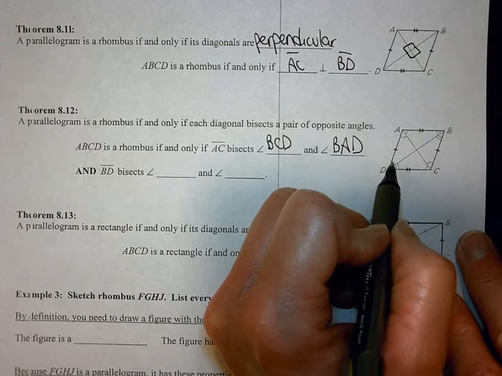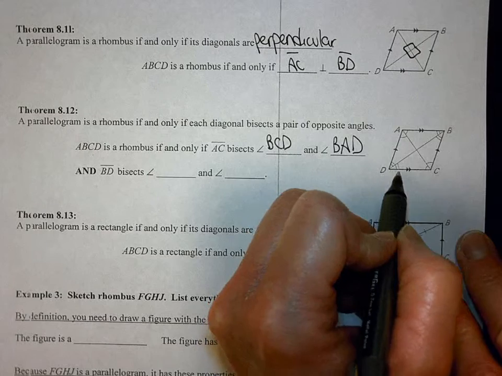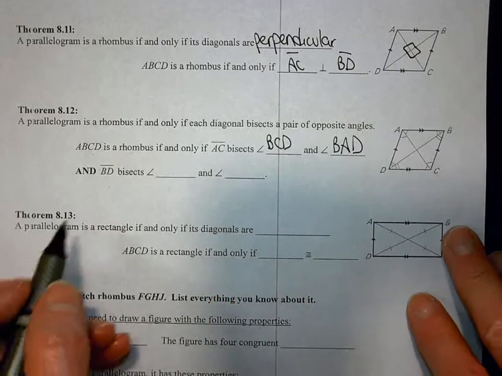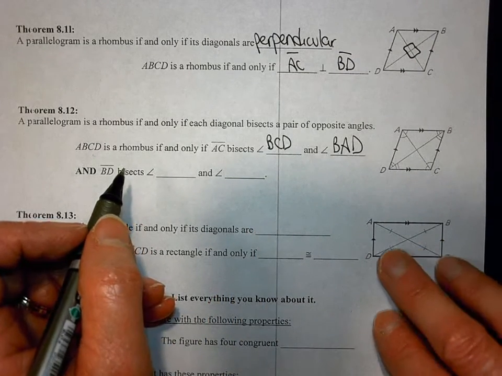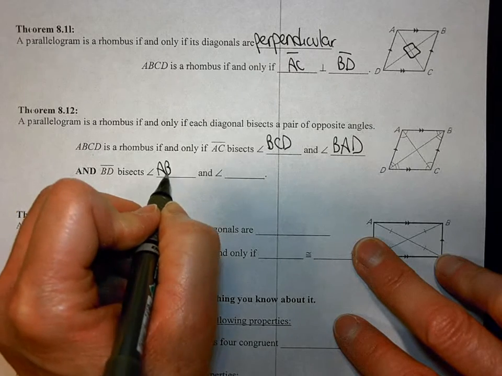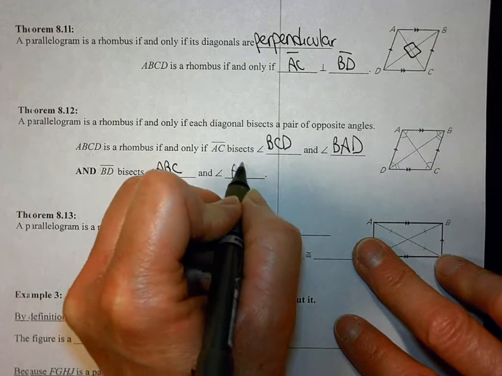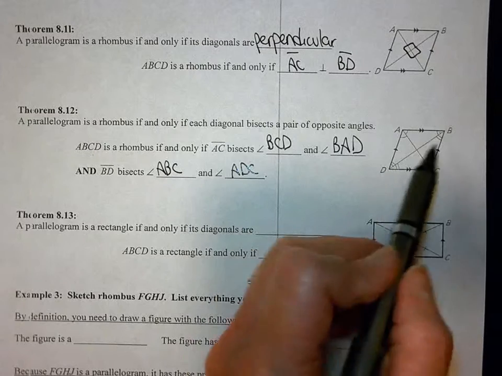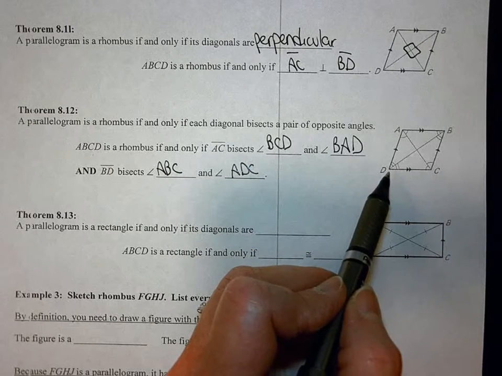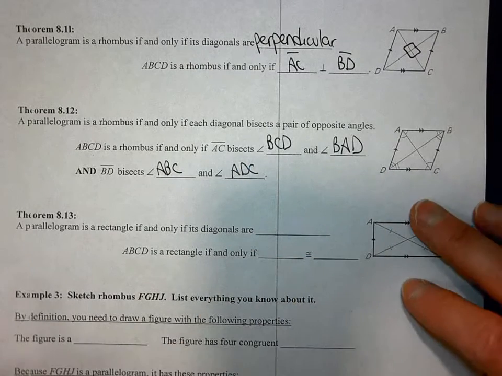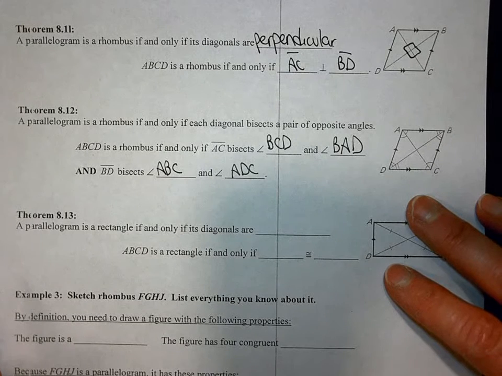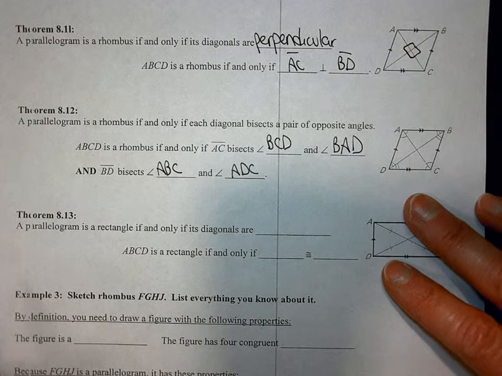This cuts angle D into 2 equal parts and angle B into 2 equal parts. So BD bisects angle ABC and angle ADC. So please just remember that the diagonals come into the corners and cut them into equal sections on a rhombus. So the diagonals bisect the opposite angles.